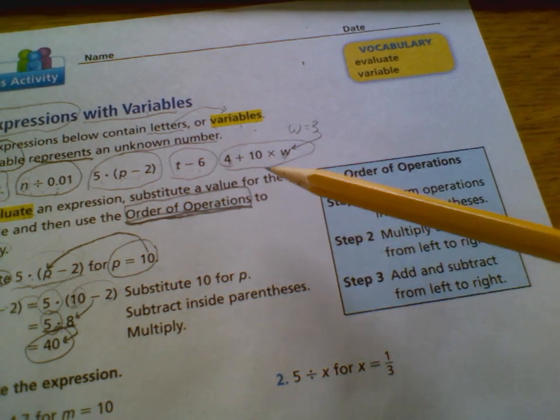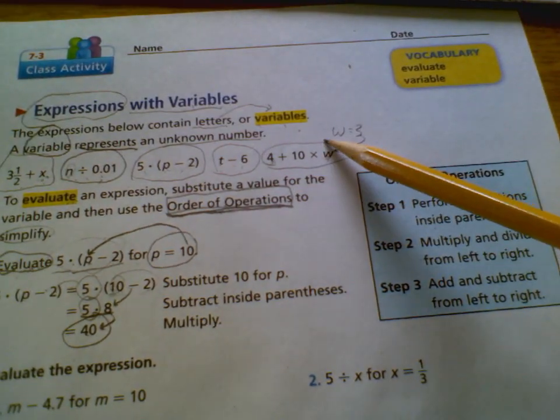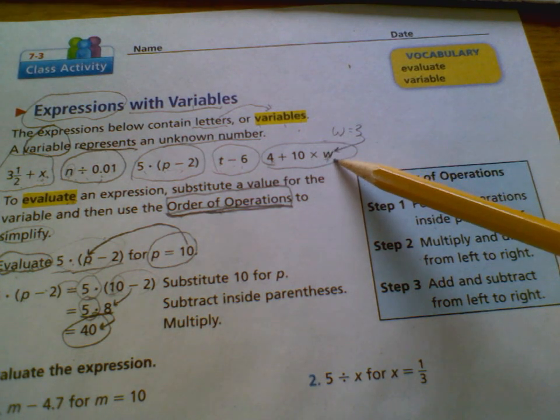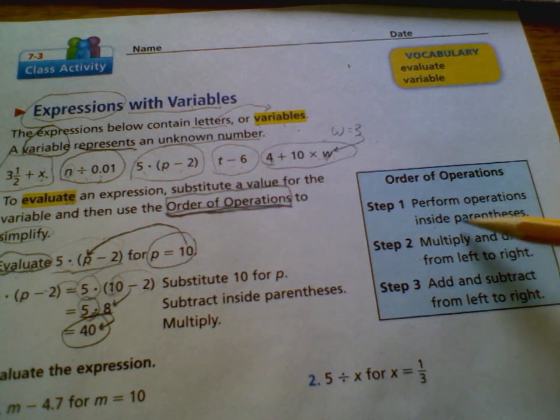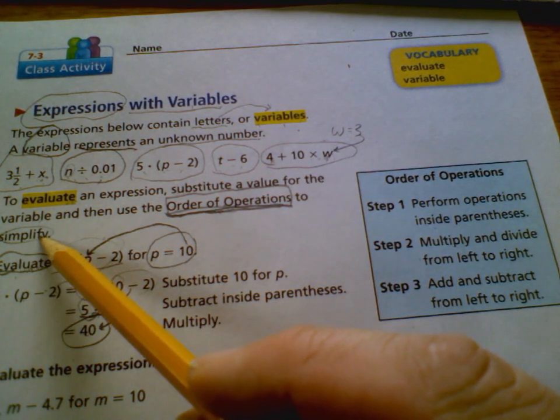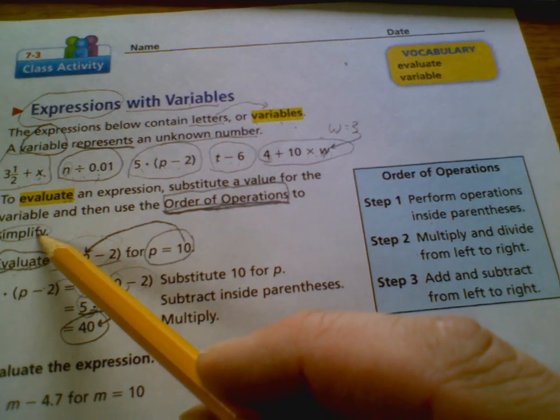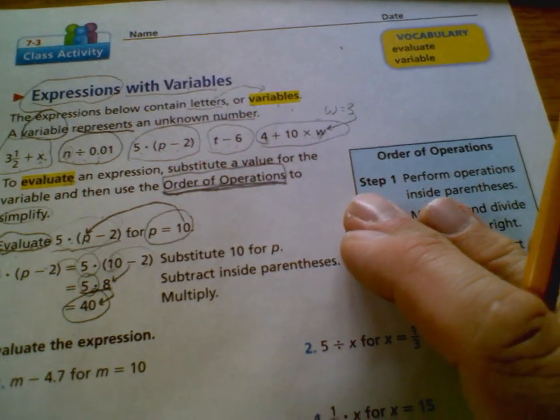Look at all the things you've done, okay? You know that that's an expression. You know that that's a variable. Okay. You know how to evaluate it now using your steps to simplify. All right. So let's take this one step at a time.